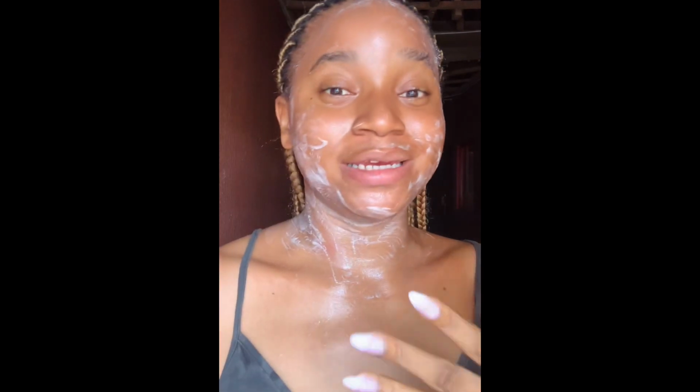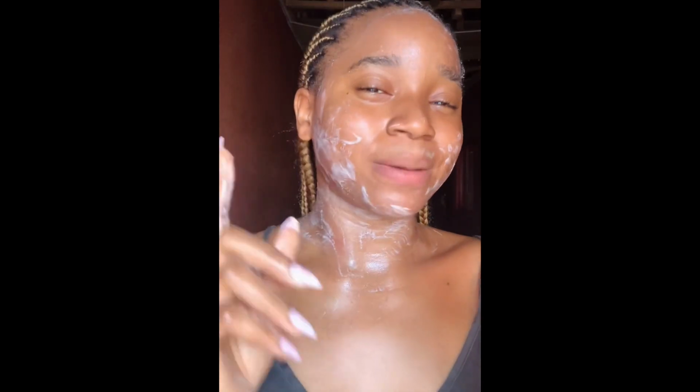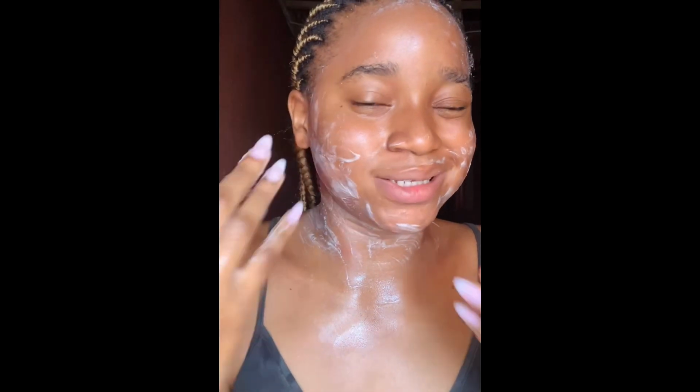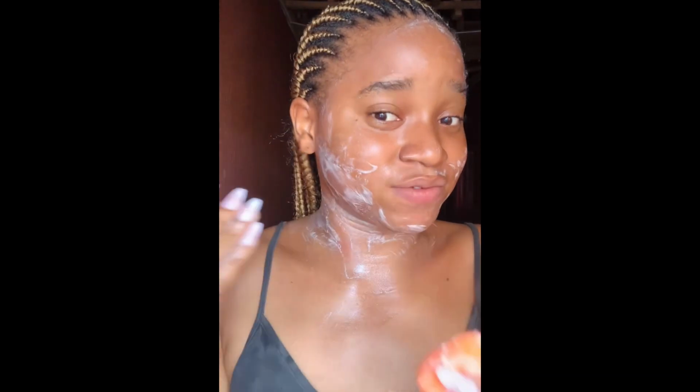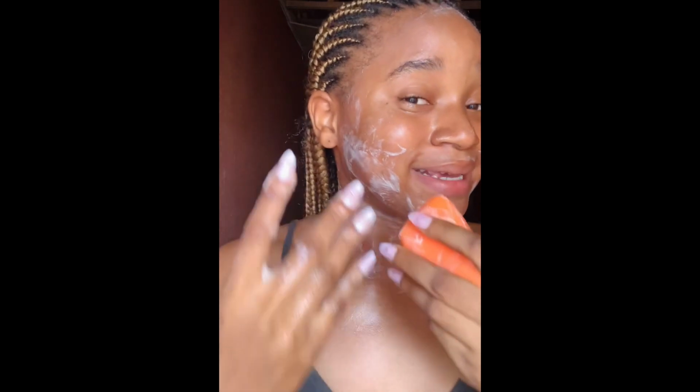Okay, this is just something I need to point out. If you have a sensitive skin, and you want to apply this soap, the reason why I'm applying this all over my face is because I do not have a sensitive skin, in the sense that applying this all over my face like this is not going to affect my skin. That's what I mean by I do not have a sensitive skin, because this is not going to affect my skin at all.